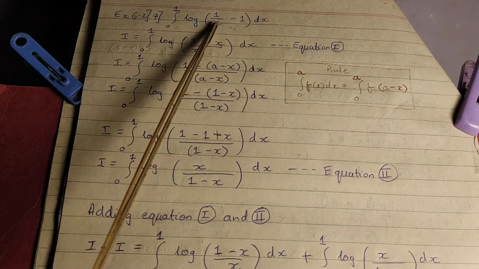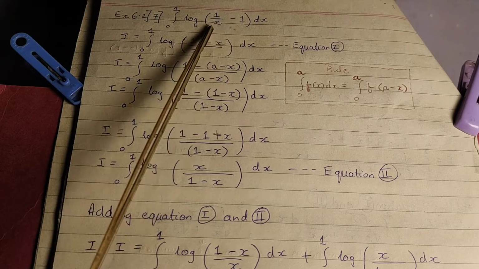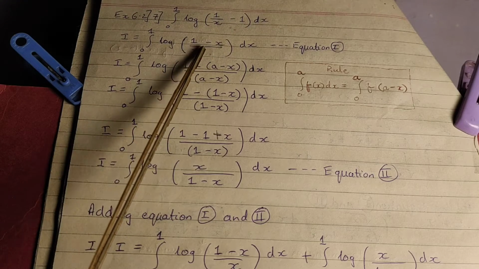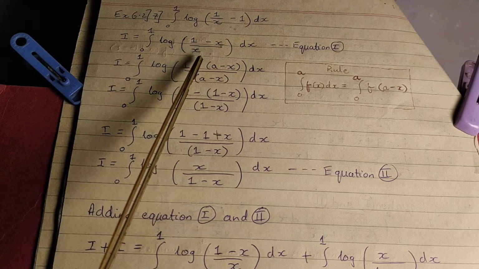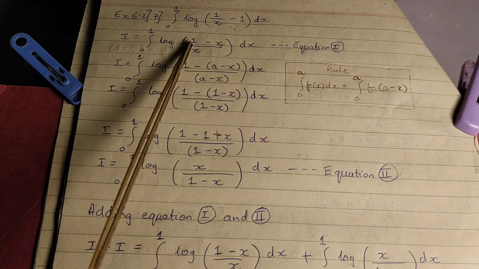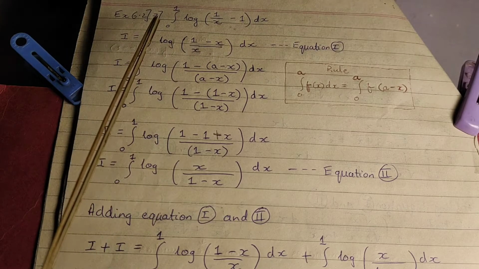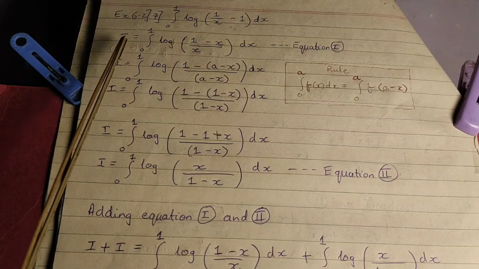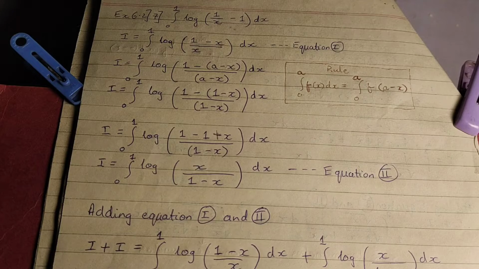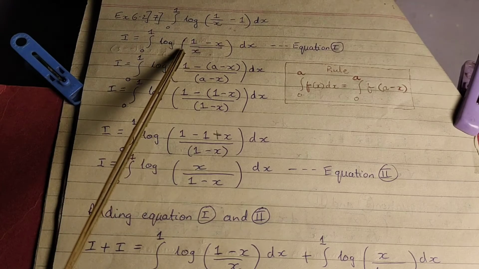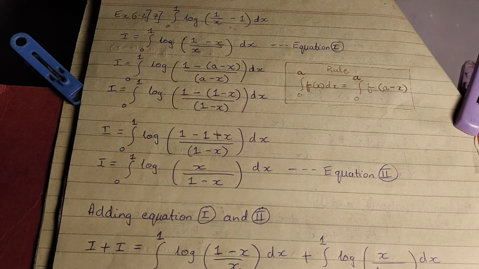So if we multiply this over here, we can take the LCM, and this will be a common denominator. X will be in between over here. If we do that, we will get on the numerator 1 minus x divided by x. So this integration is equal to lower limit 0, upper limit 1, log of, we had done earlier, 1 minus x divided by x into dx. This can be equation 1.